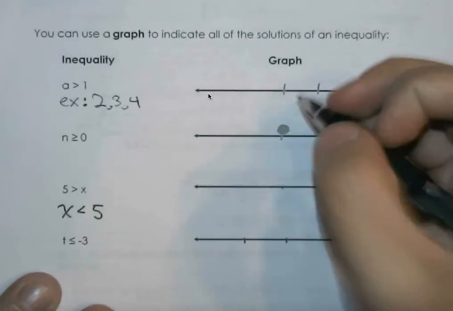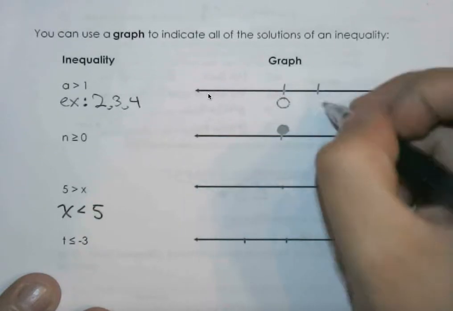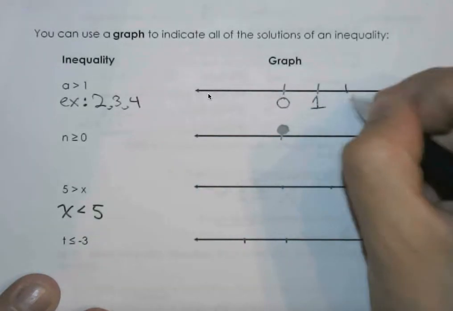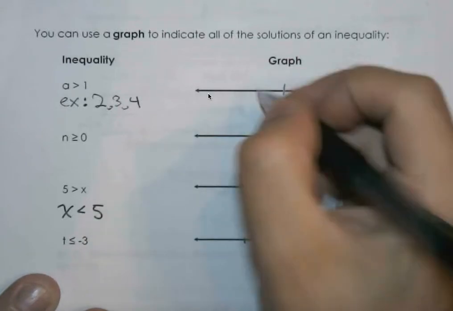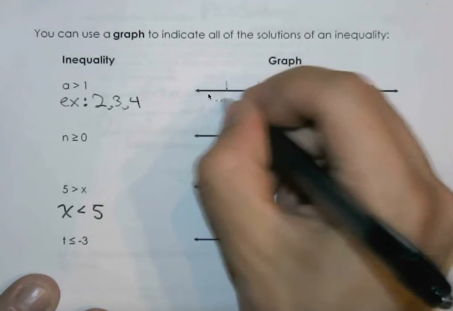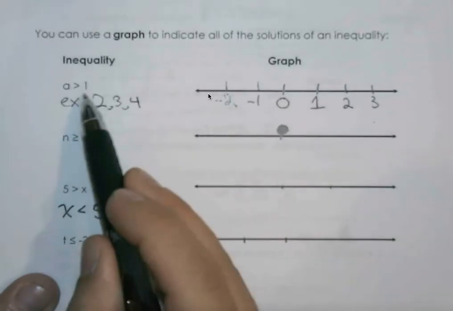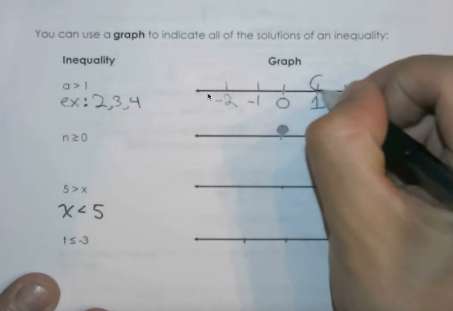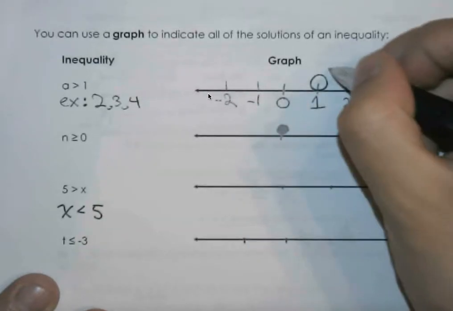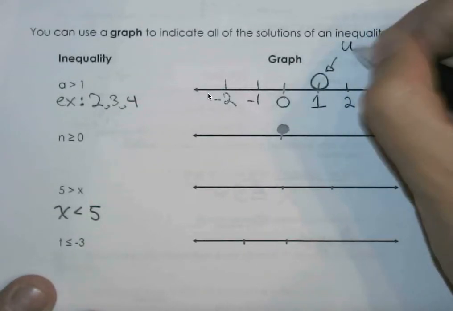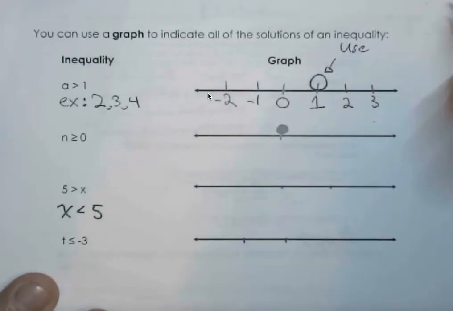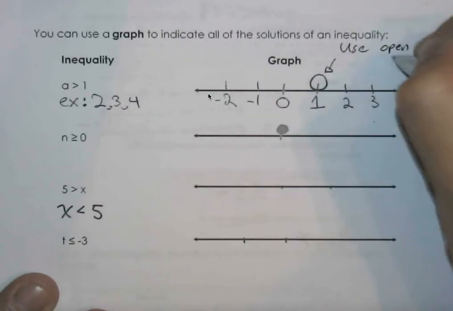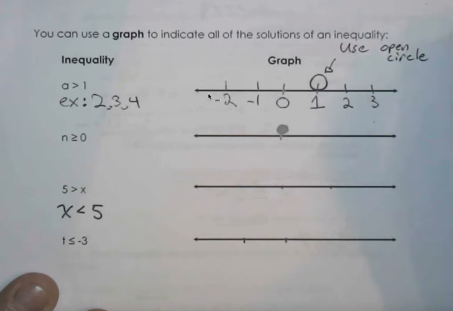So for example, on a number line, we could throw in 0 for starters. We could have 1, we could have 2, 3. We'll also include some negative numbers too, so we know the difference. We know that we're starting at 1 with an open circle. This is really important. And the reason we're using an open circle is because this is not equal to 1.